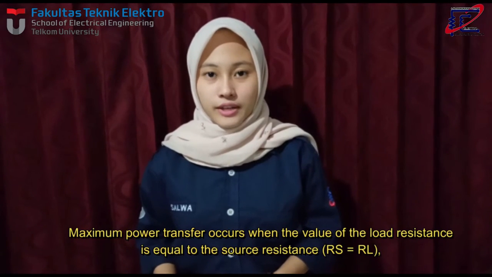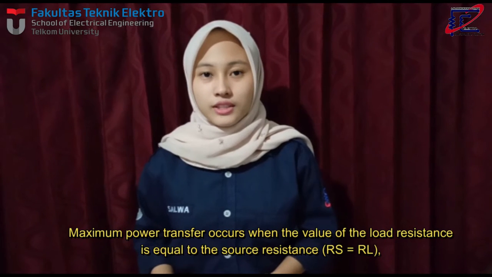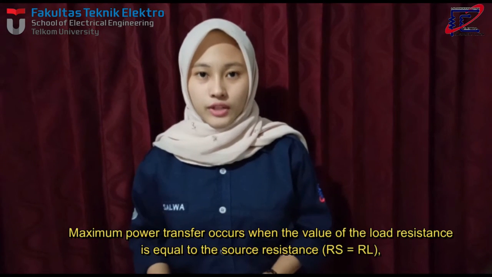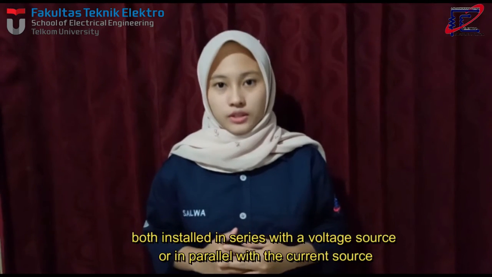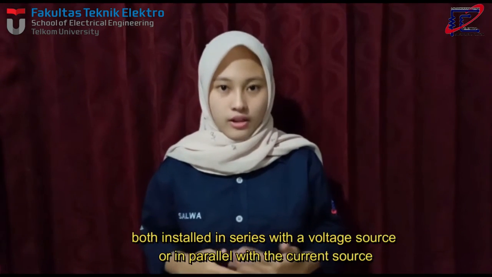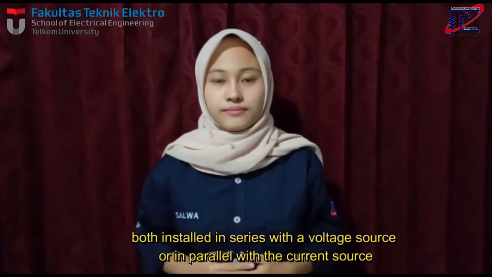Now I will explain about the maximum power transfer. Maximum power transfer will happen when the value of the load resistance is equal to the source resistance, whether installed in series with a voltage source or in parallel with a current source.